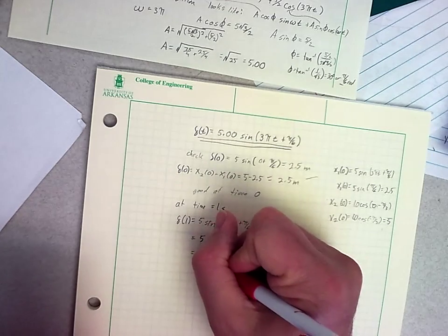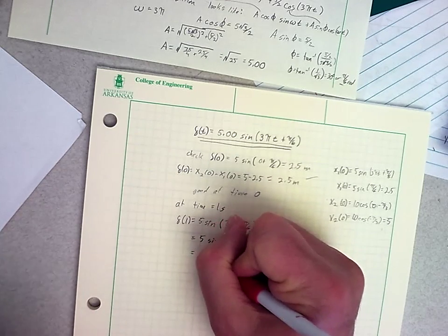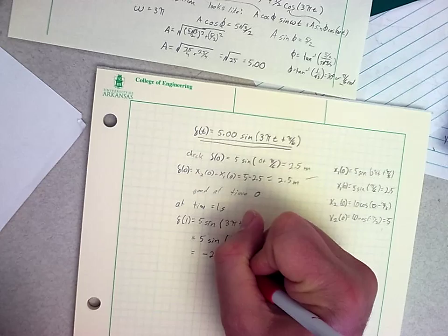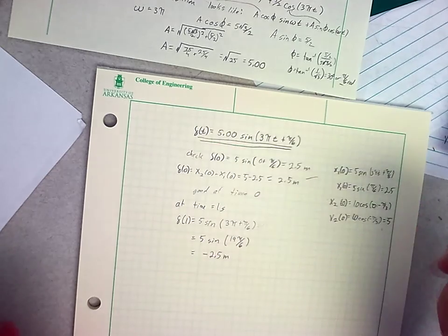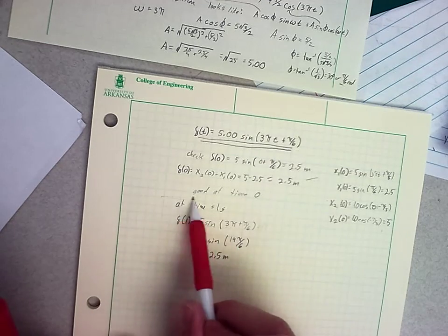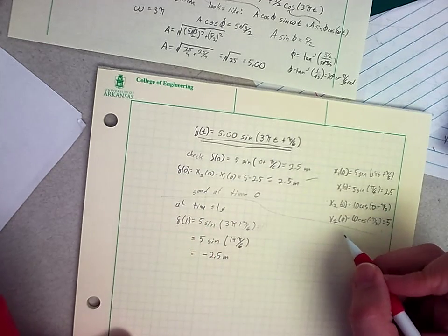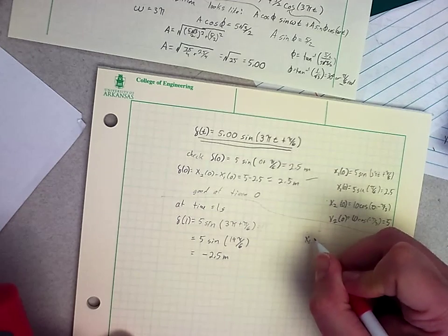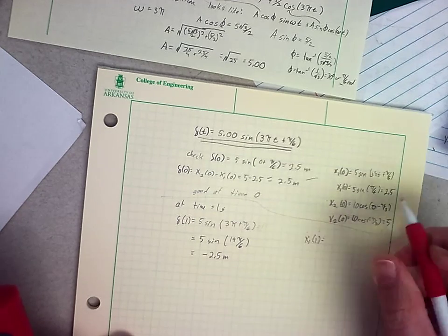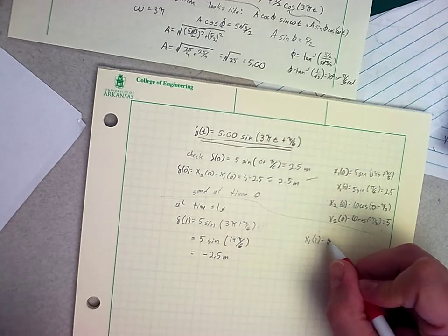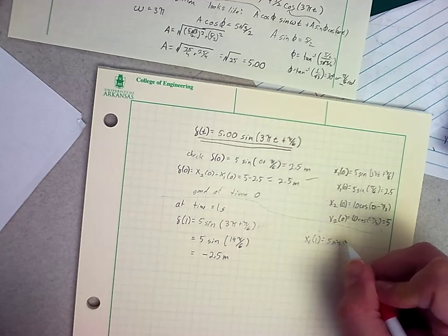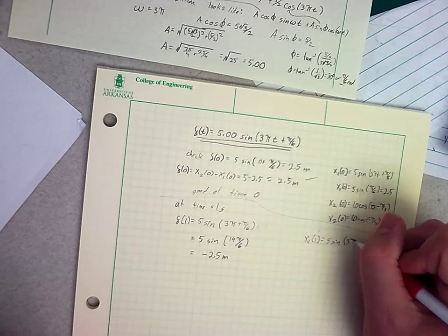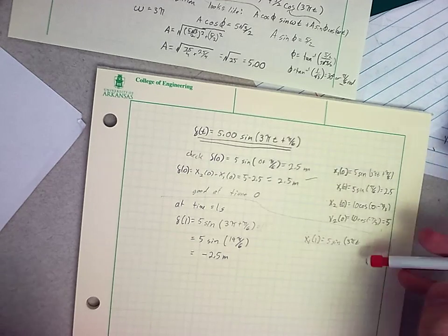It tells me that this part is negative 2.5. And if I check it for x1 of 1, that is 5 times the sine of 3 pi t times 1.